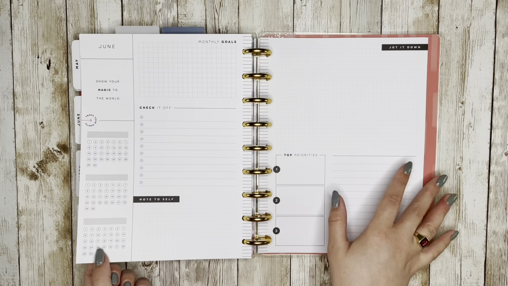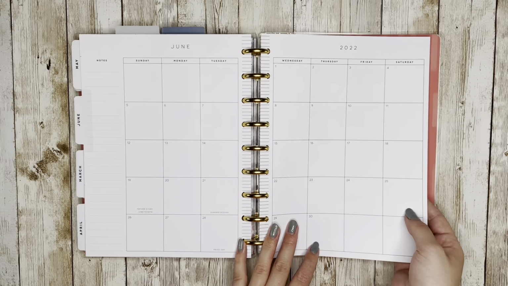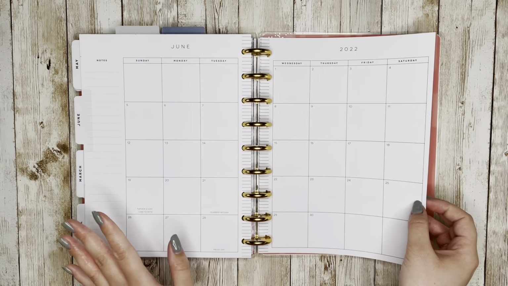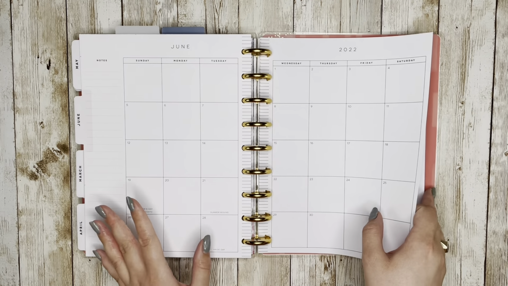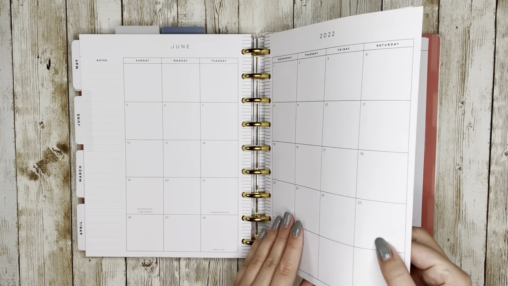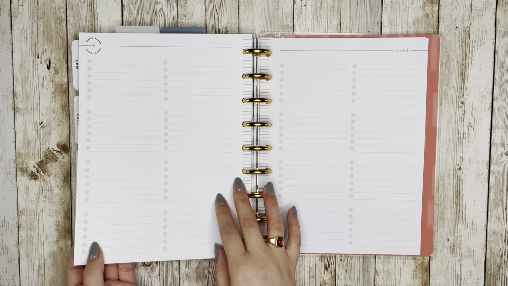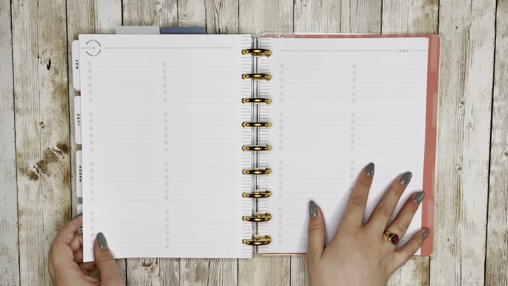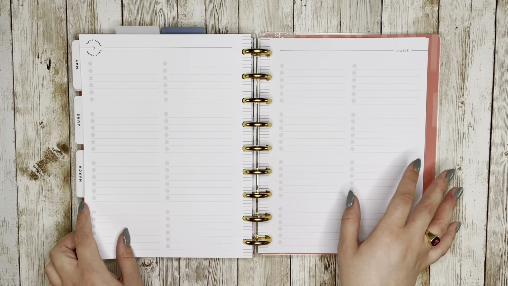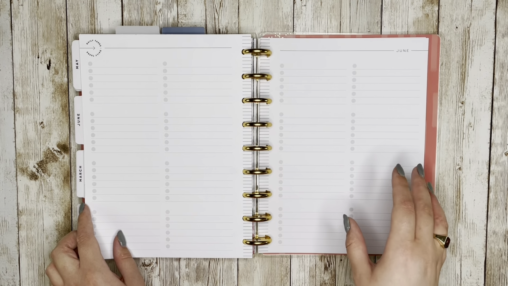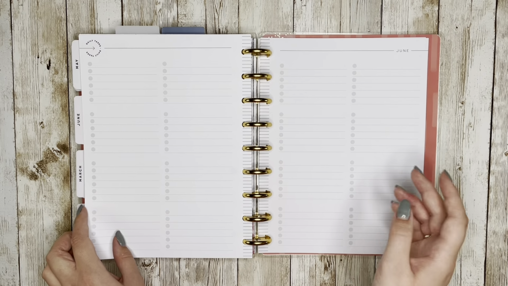So this is my monthly goals area. This one is the monthly overview calendar that I use to track income and trends and orders and stuff like that. And then the third layout that I do in this planner is this one that I use to track the progress that I'm making on my different sticker designs for any given month.